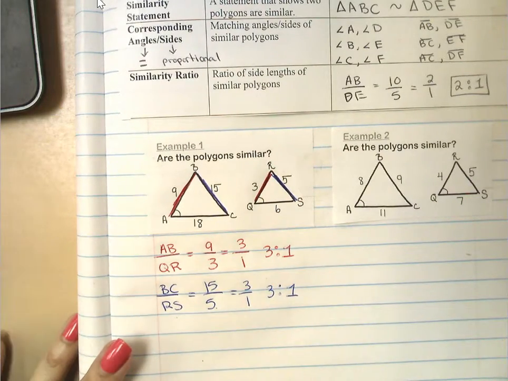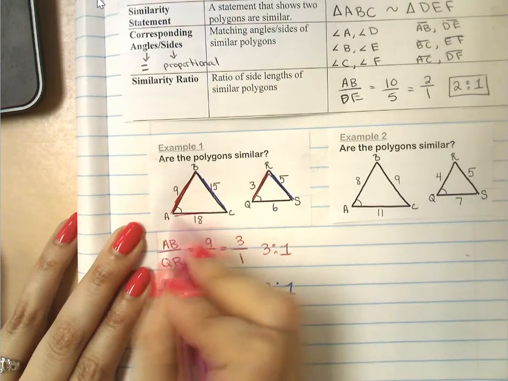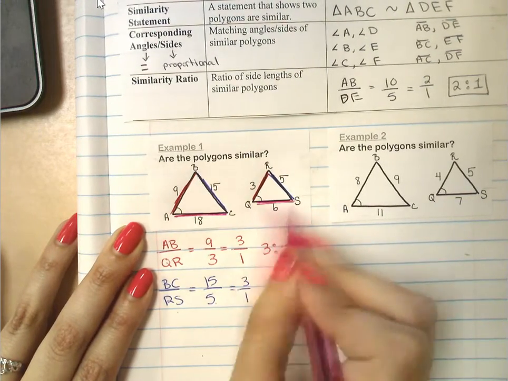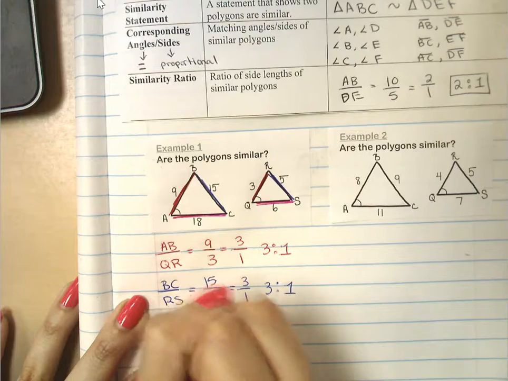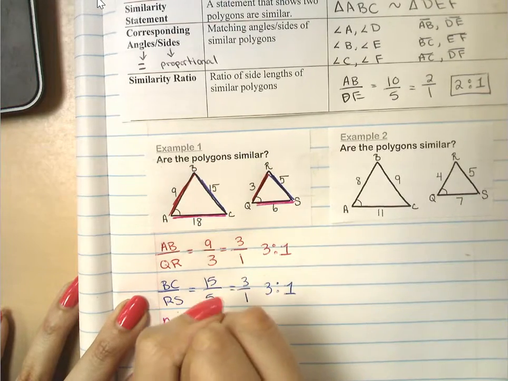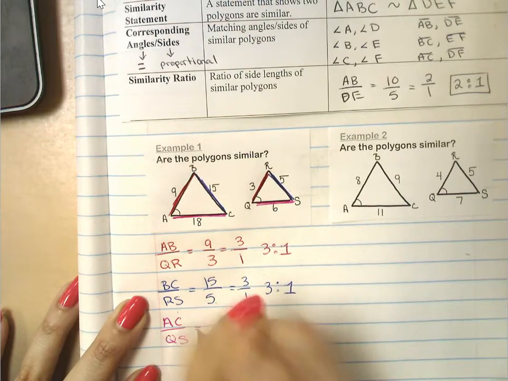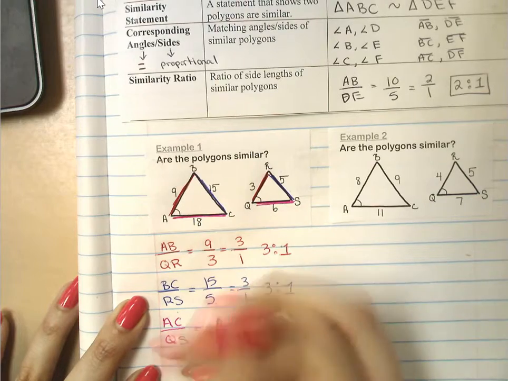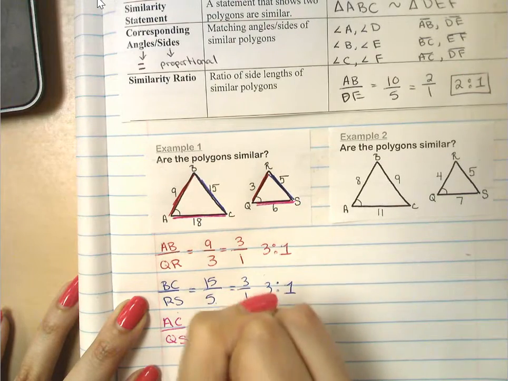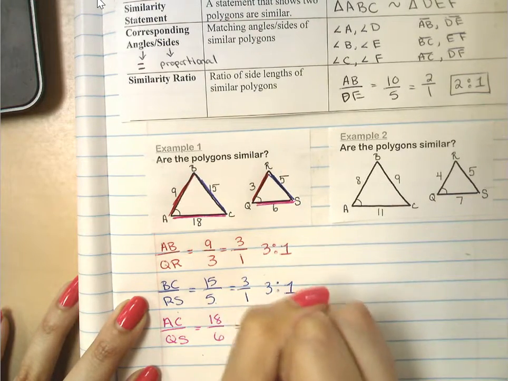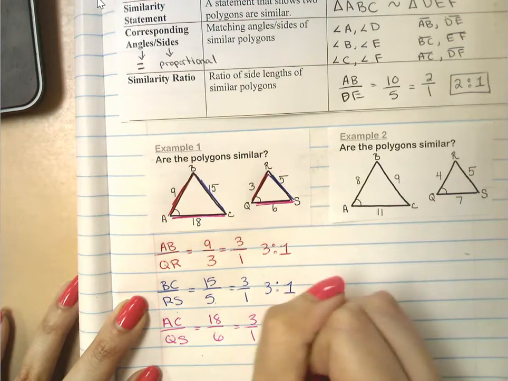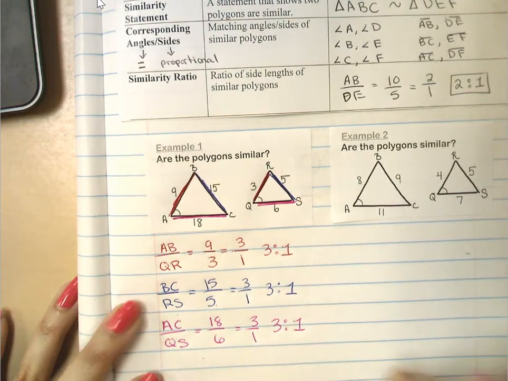And then the last side that I'm going to check is AC corresponding with QS. So AC corresponds with QS. That's 18 to 6. That also simplifies to 3 over 1. So the ratio is 3 to 1.